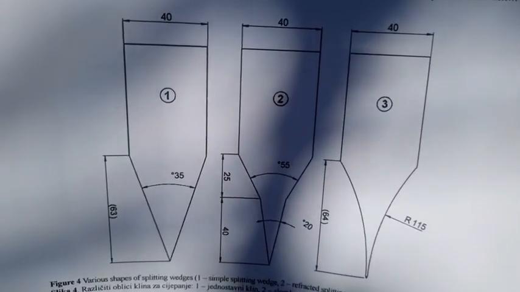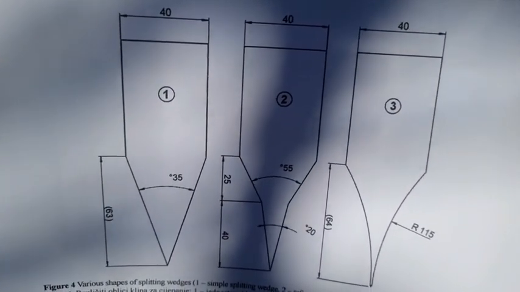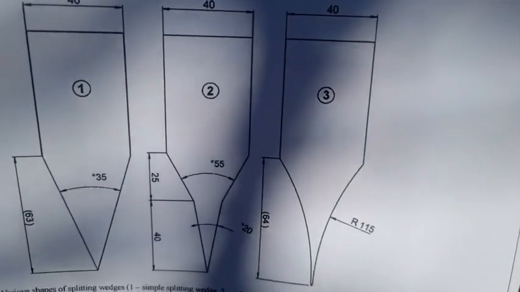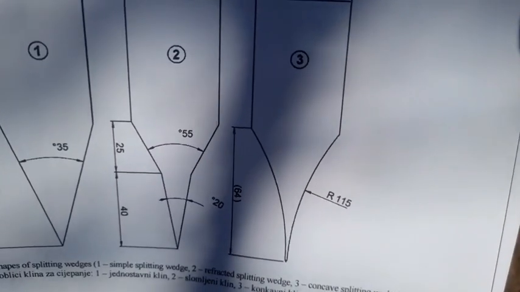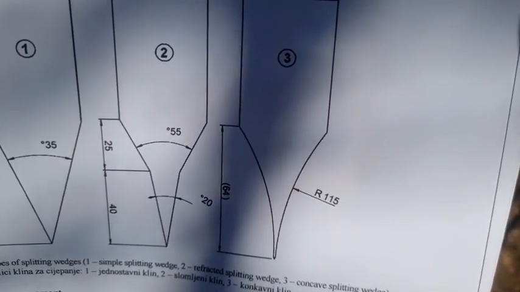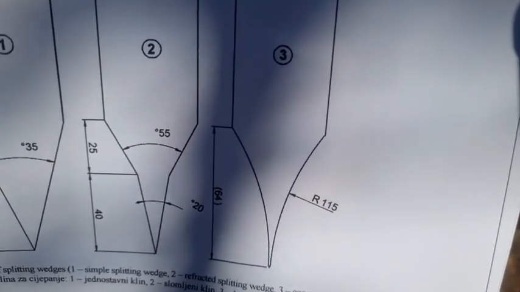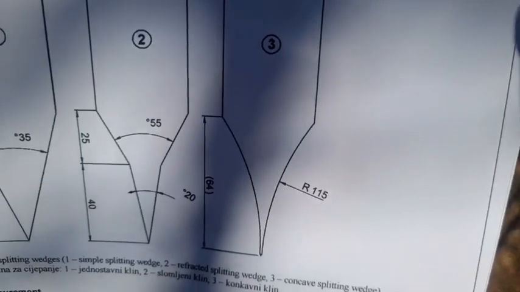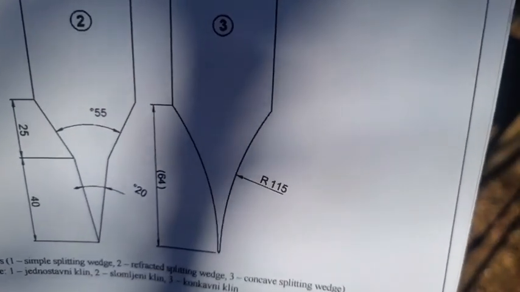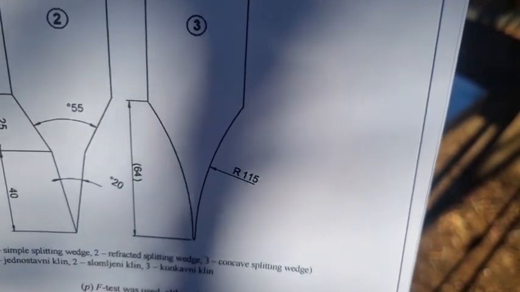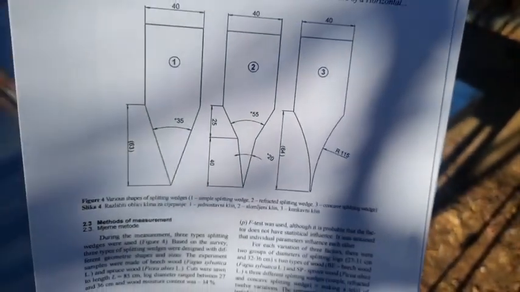Number one is your standard wedge of 35 degrees. Number two, if you have a look, it's a wedge, but it's got a 55 degree wedge, roughly in the middle, and then it goes down to 20 degrees. And if you have a look at number three, it's got really large curved cheeks.